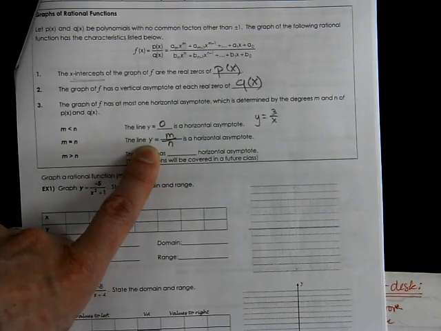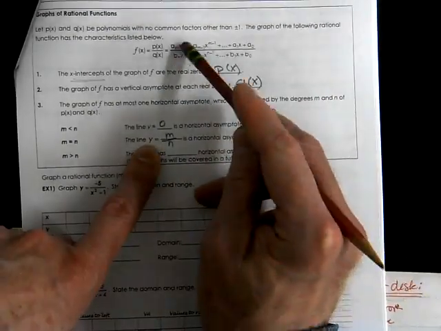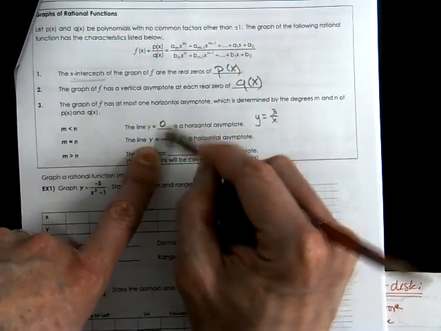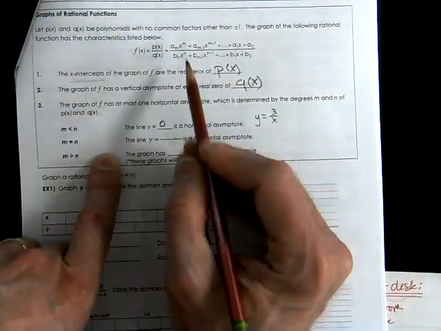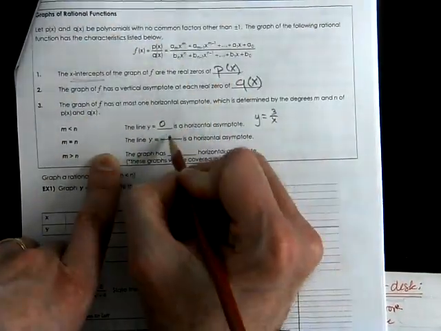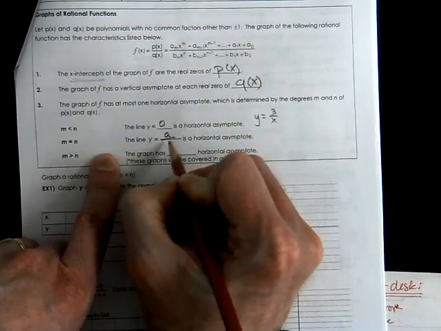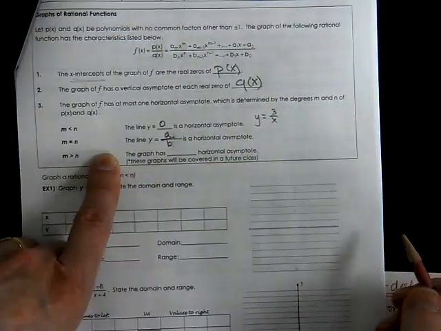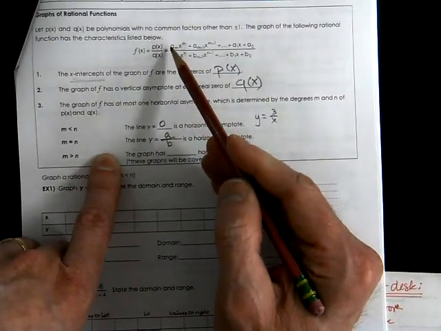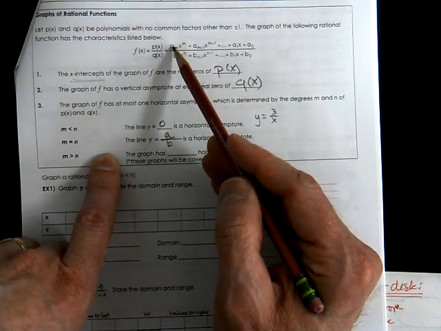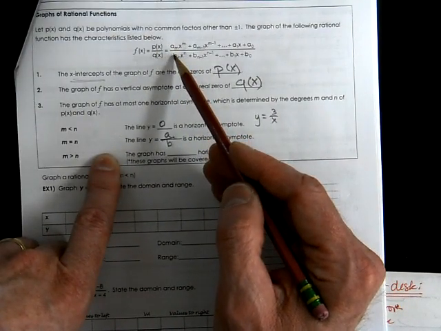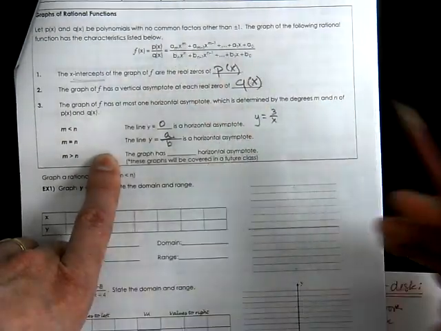Oh, I'm sorry, I'm going to take that back. We're not going to use m and n. We're going to use a and b because they should be the leading coefficients. A is the leading coefficient of the numerator polynomial, and b is the leading coefficient of the denominator.